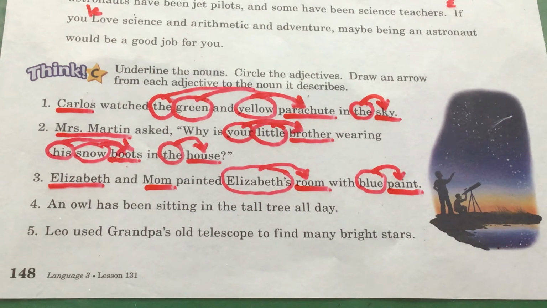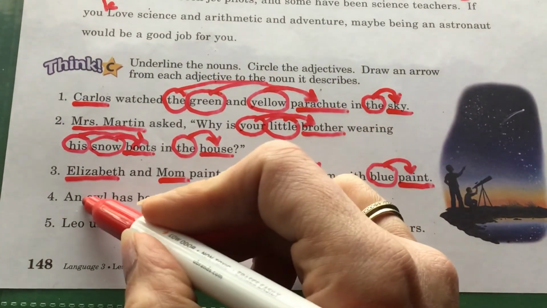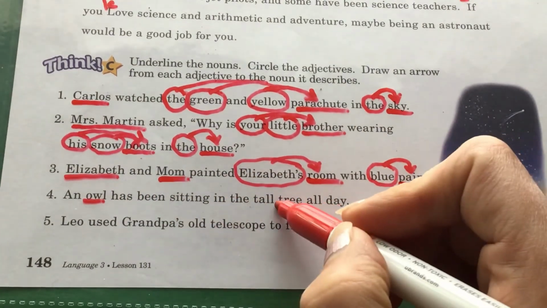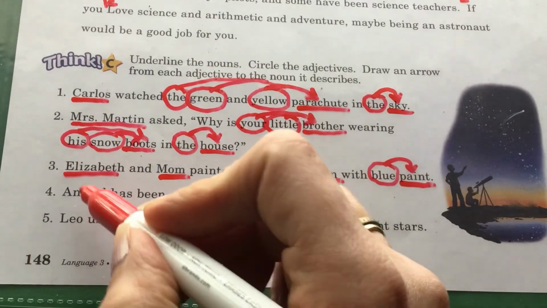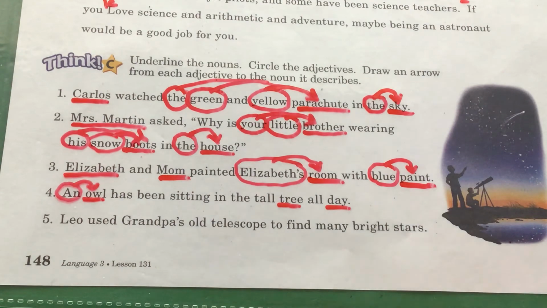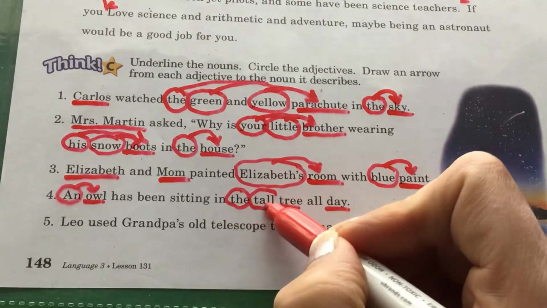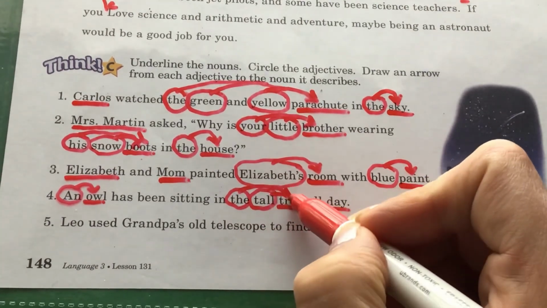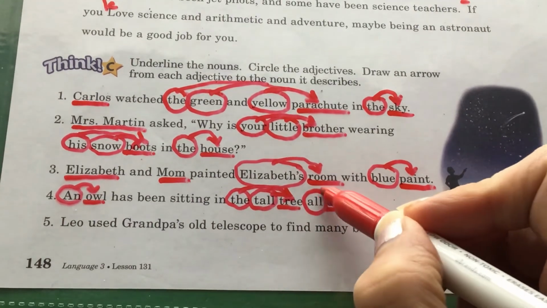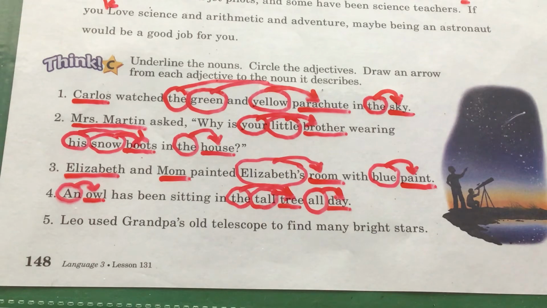Number 4 says, an owl has been sitting in the tall tree all day. We had 3 nouns in this sentence. We have the noun owl, and we have tree and day. Owl, we just have the article an, so we circle that. Then we have tree. We have a couple words describing tree. We have the article the and the word tall. So the tall tree. And how long, how much of the day? Well, all day. So all is an adjective describing day. So again, lots of marks. One more. We can do this.